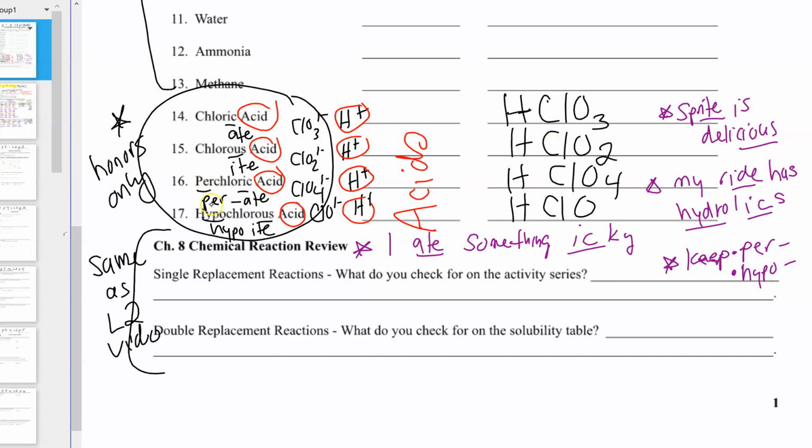Now, you gotta be careful with number 16 and 17, perchloric. I ate something icky. So perchloric came from perchlorate, which is ClO4 1-. The acid is the H+. Crisscross, you get HClO4. And then hypochlorous. Sprite is delicious. So hypochlorous came from hypochlorite, which is ClO 1-. And then the acid is the H1+. Crisscross your charges, you get HClO.